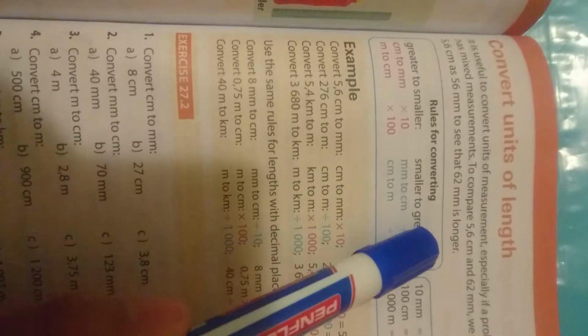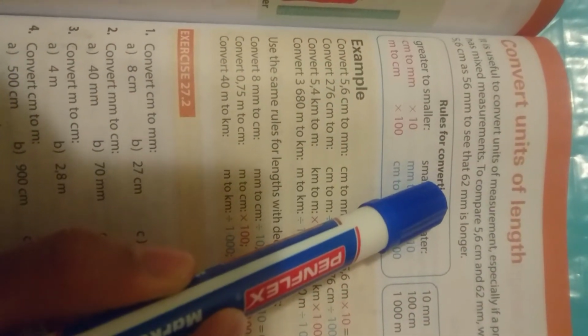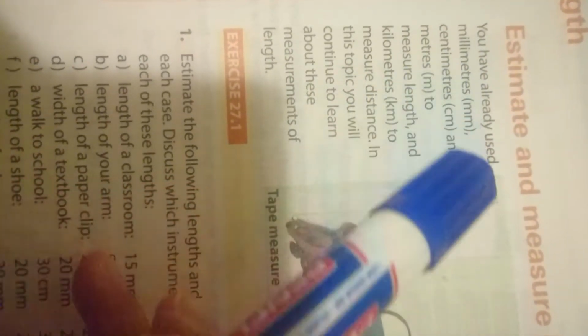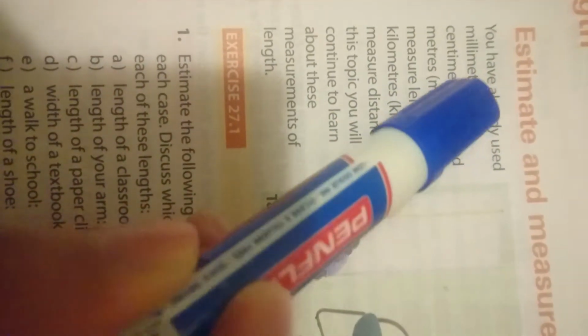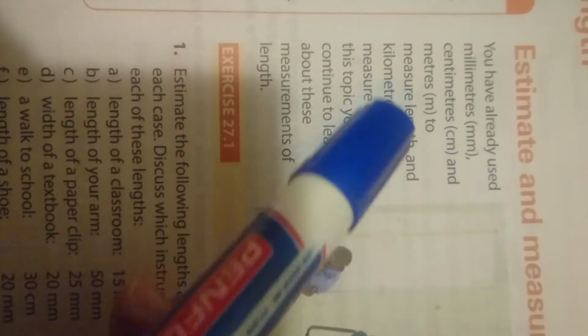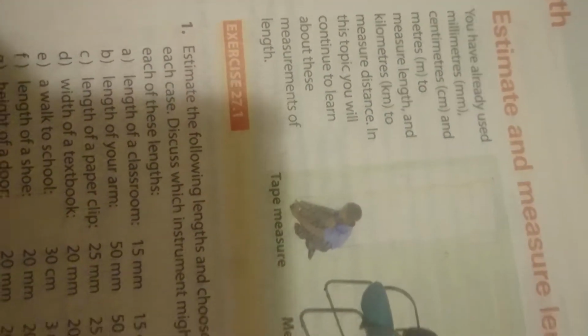So today we are beginning with our new topic, which is length. You have already covered this work in grade 5, but I'm going to go through a few examples with you so that you understand. Before you begin, it is very important to take note of the rules for converting. We are going to be using four different units of measurement: millimeters, centimeters, meters, and kilometers. We use millimeters, centimeters, and meters to measure length, whilst we use kilometers to measure distance, because it is extremely long.